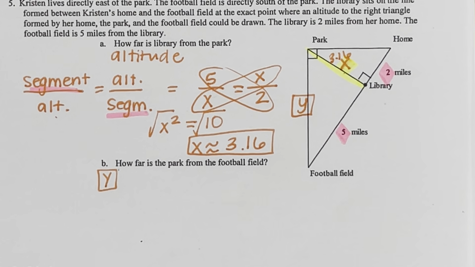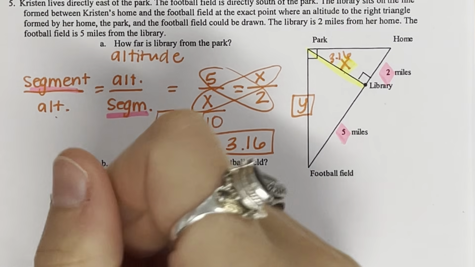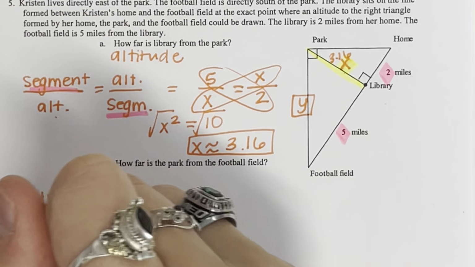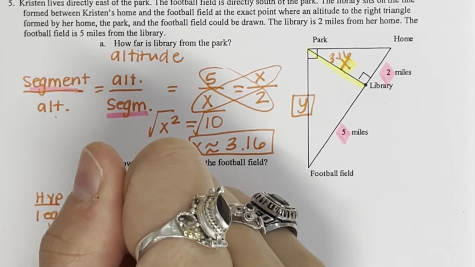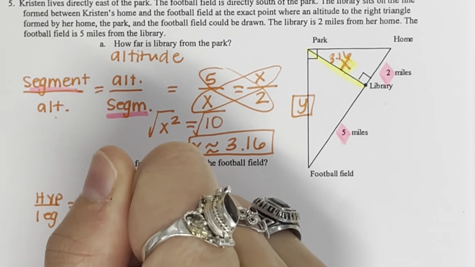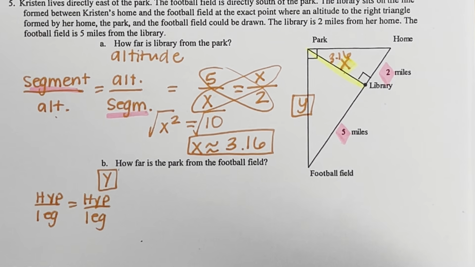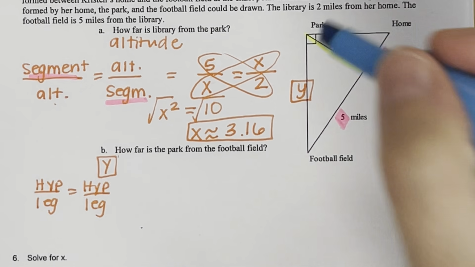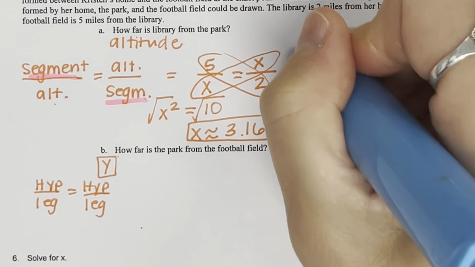leg theorem, which says essentially you take the hypotenuse over the leg is equal to the hypotenuse over the leg. And I've got a big triangle and a small triangle that I'm looking at. So if I look at my big triangle, here's the big triangle.